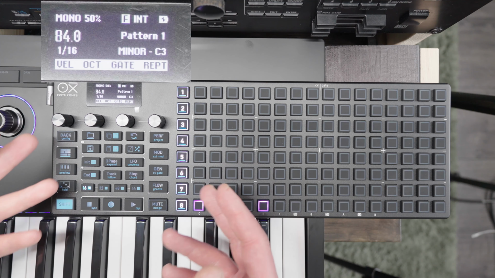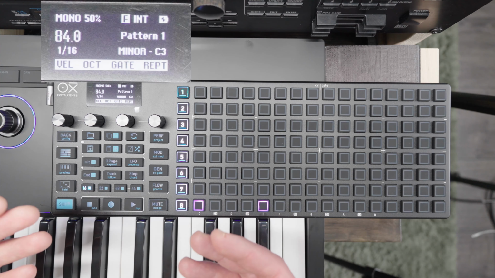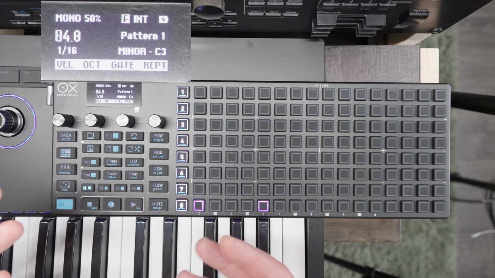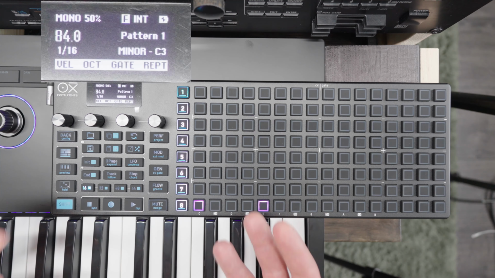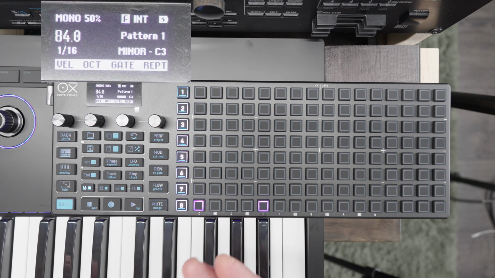So I think these are really usable sort of generative features that basically make it easier to make more rhythmically and melodically interesting patterns. So I'm looking forward to playing with them more in the future and seeing what I can come up with.